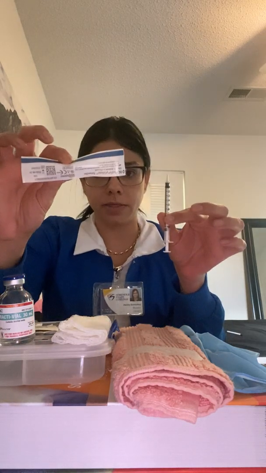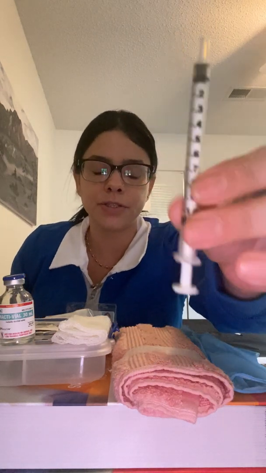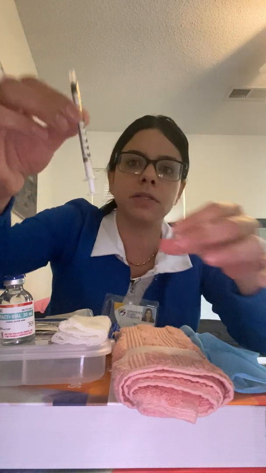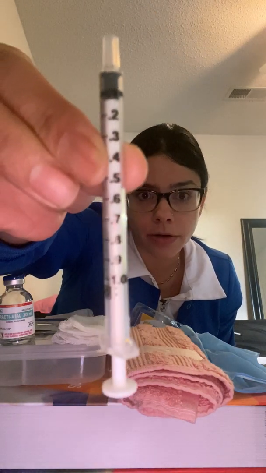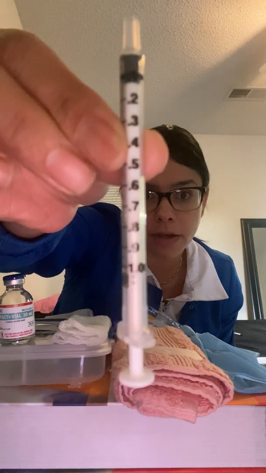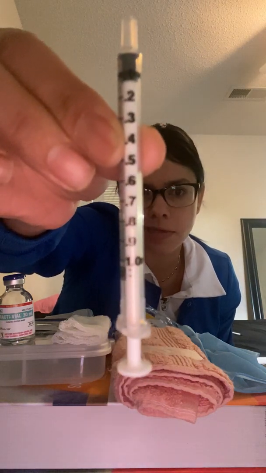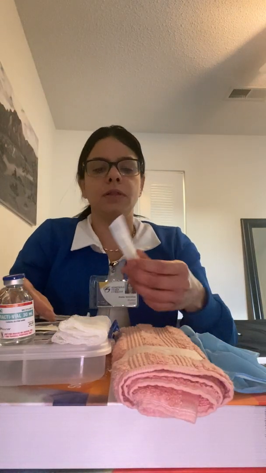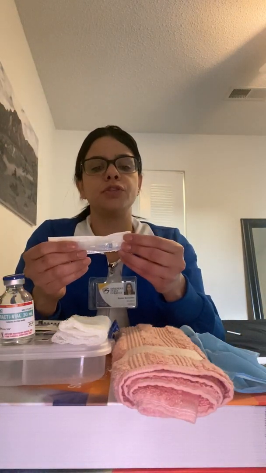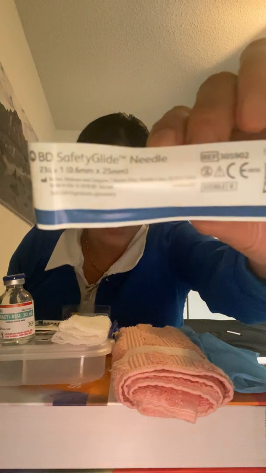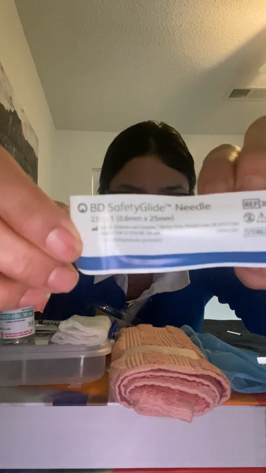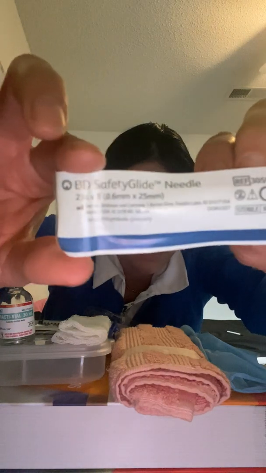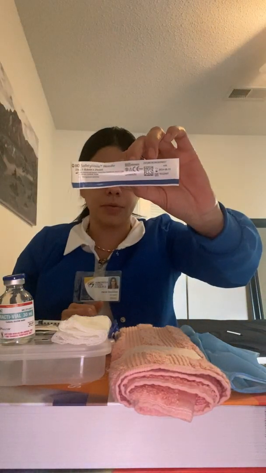And of course I have the syringe and the needle. Because it's 0.5 ml, I'm going to be using a 1 ml syringe. Hopefully you can see it. It's this 1 ml, and the numbers are very clear because I'm going to be getting only 0.5, so it's easy to draw. And the needle that I'm going to be using is the 1 inch, 23 gauge for a deltoid intramuscular injection. You can use a 1 inch from 21 to 23, and as you can see it right there. So this is the one that we are going to be using.